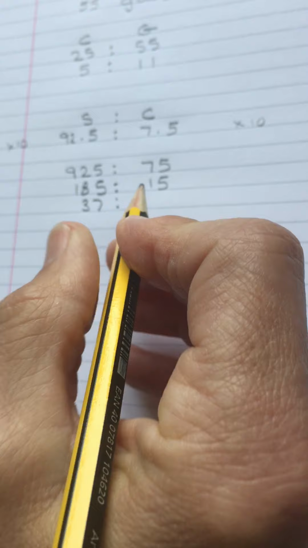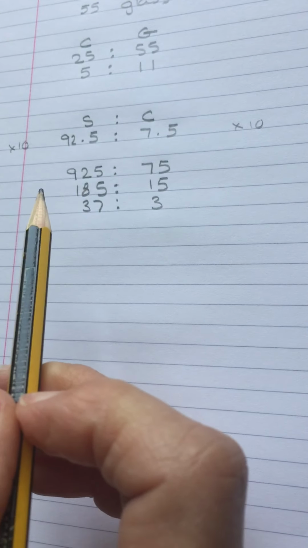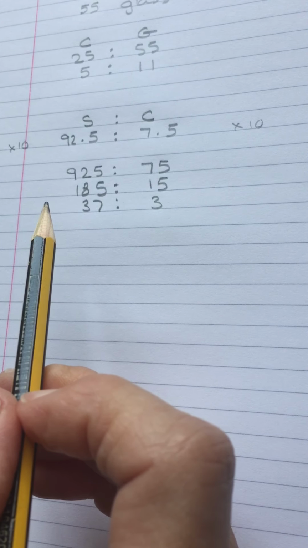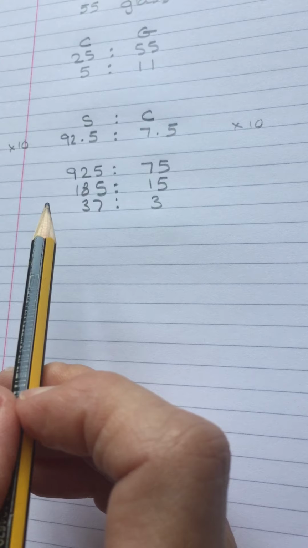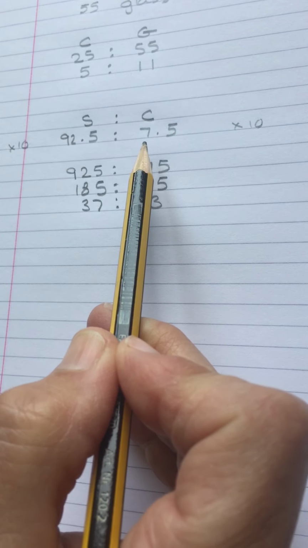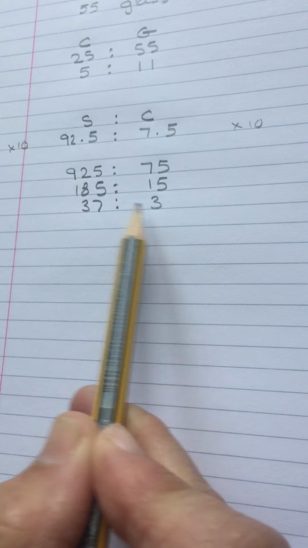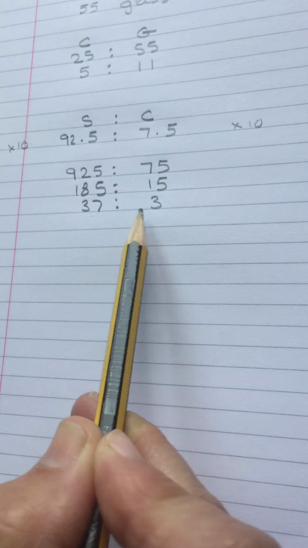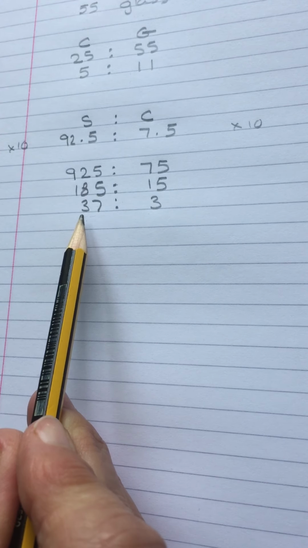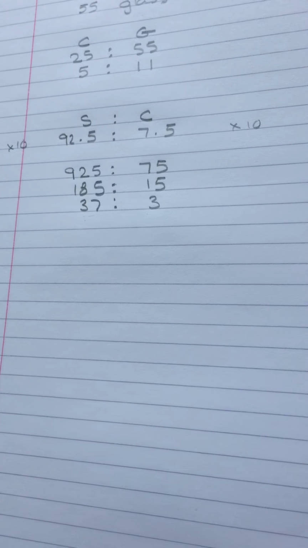And if I do 15 divided by 5, that gives me 3. So going back to the question, it said sterling silver is made from silver and copper in the ratio of 92.5 to 7.5. What is the ratio in its simplest form? It would be this, because this is cancelled down as far as it goes. So it's 37 parts silver to 3 parts copper.